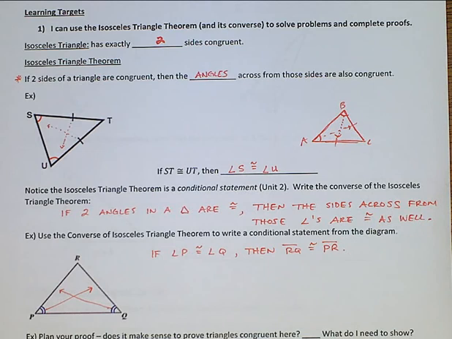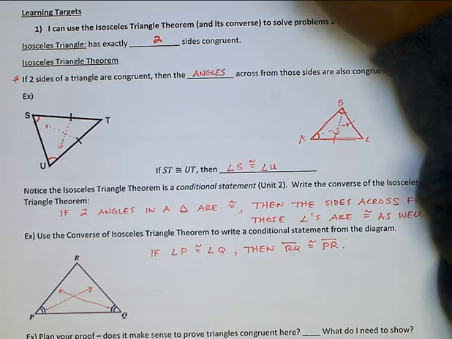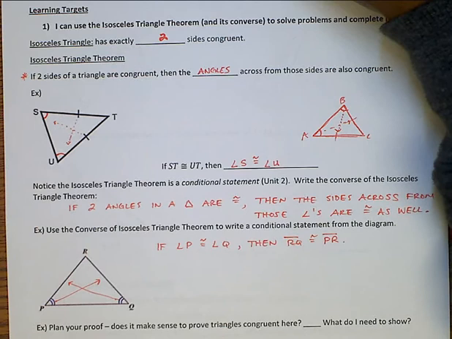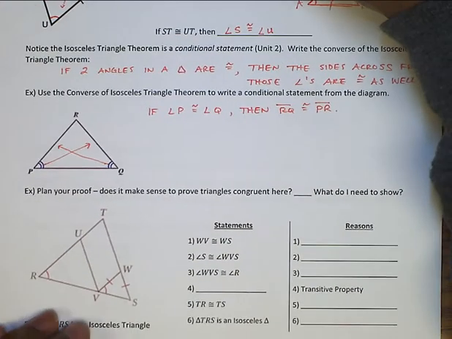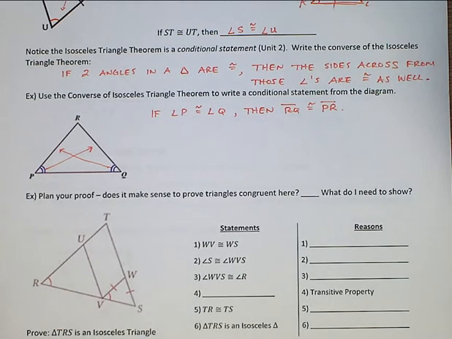Not bad. We will probably use this in order to prove some triangles congruent, and not necessarily just that, but to do the proofs that we're asked to do. So here's one.